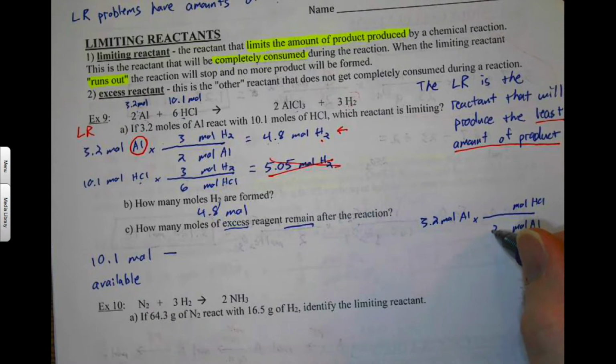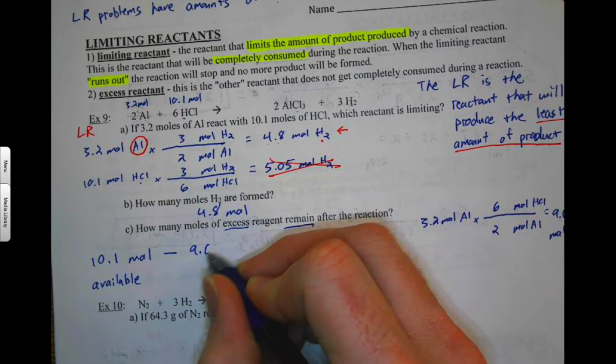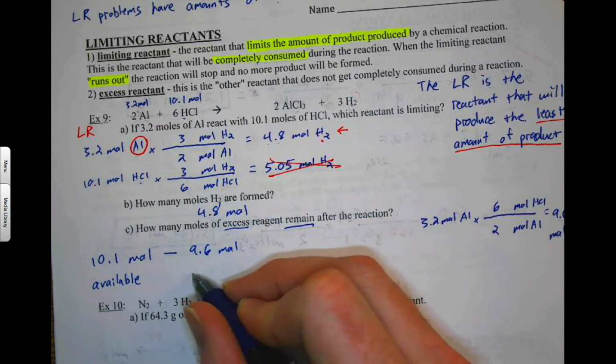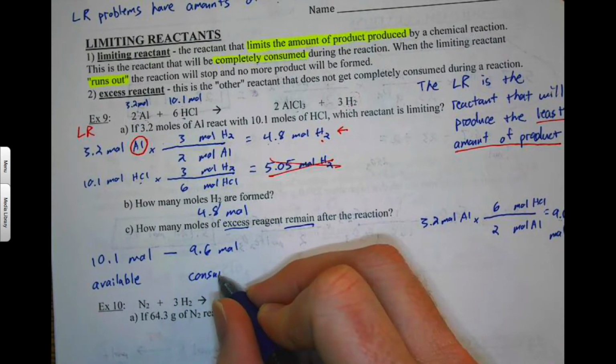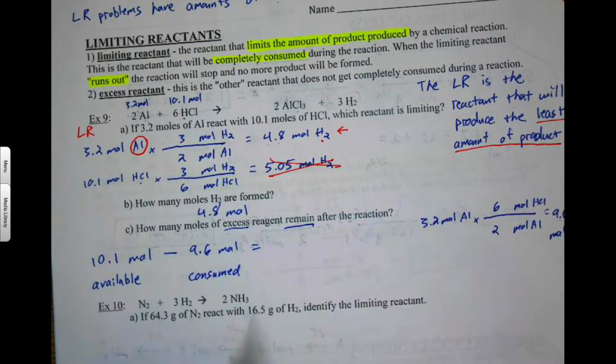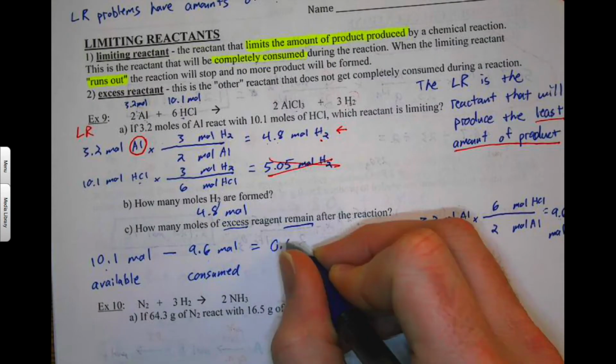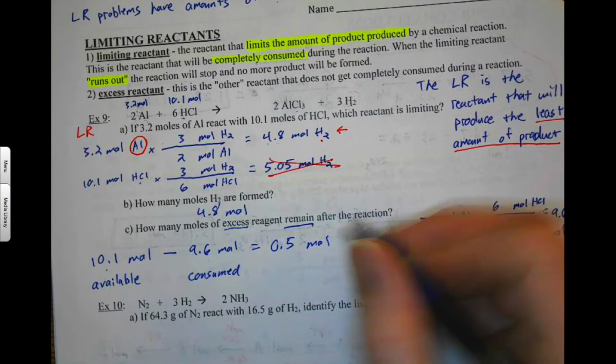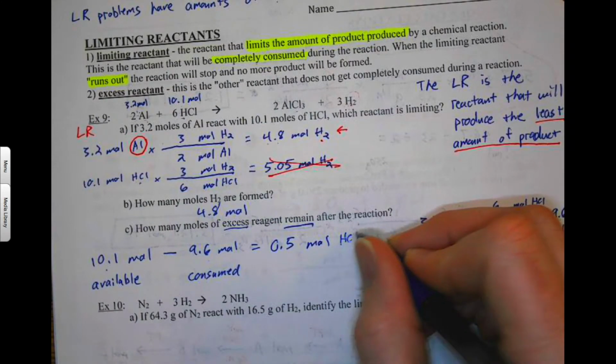For every 2 moles of aluminum, we needed 6 moles of HCl. So that ends up being 9.6 moles of HCl. Okay, so we consume 9.6 moles. That is how much we consumed. So if you take how much was available and subtract it by how much you consumed, we end up with 0.5 moles of HCl remaining.